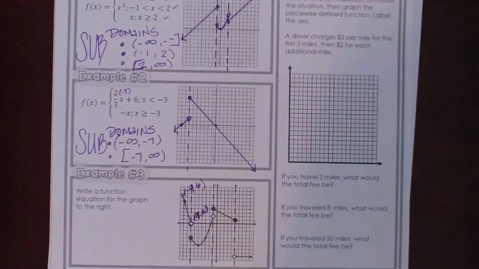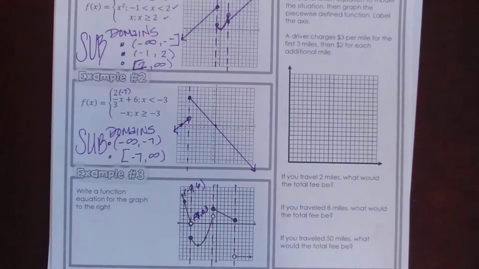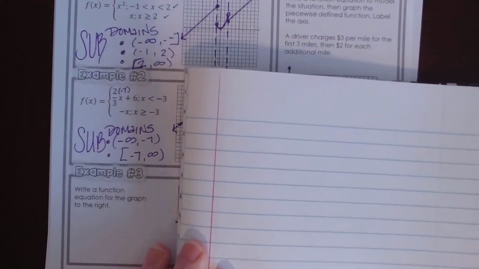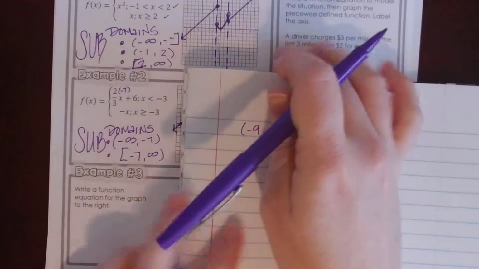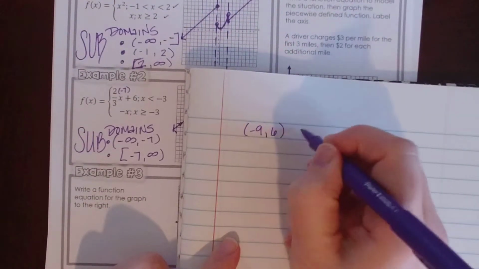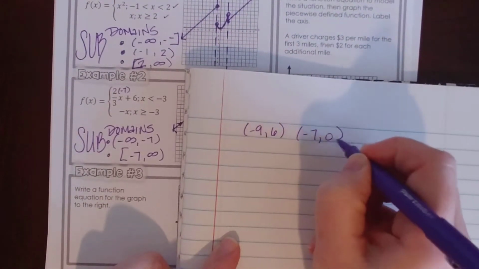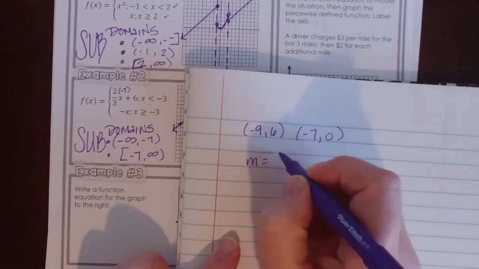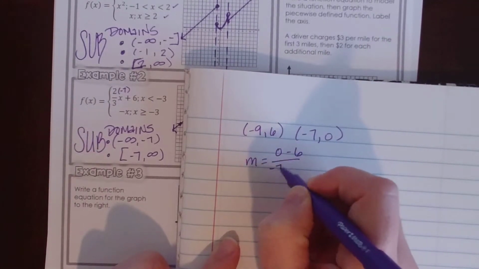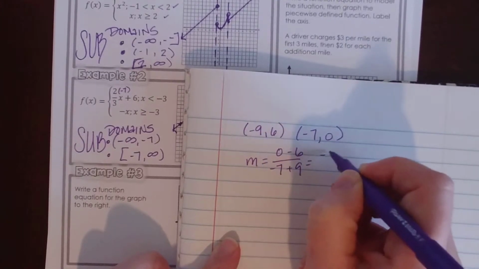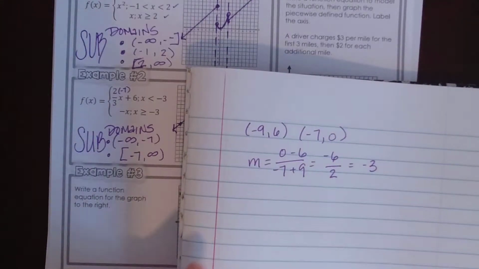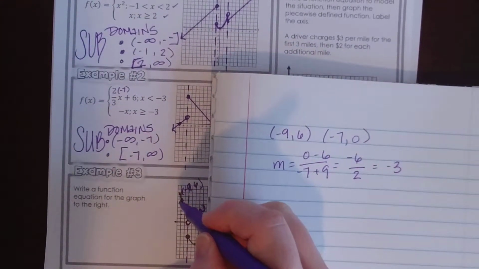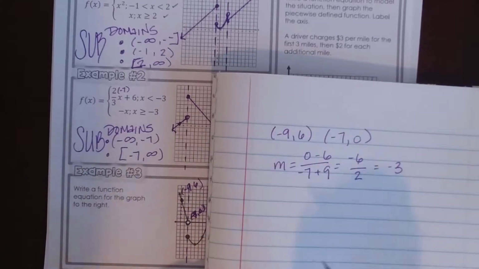Okay, well, I'm going to go ahead and use what I know about finding the equations of lines. Between -9, 6 and -7, 0. First of all, I've got to find the slope, 0 minus 6 over -7 plus 9. So -6 over 2 is equal to -3. Does that resonate with what I've got? Rise is 1, 2, 3, run is 1. Yep.